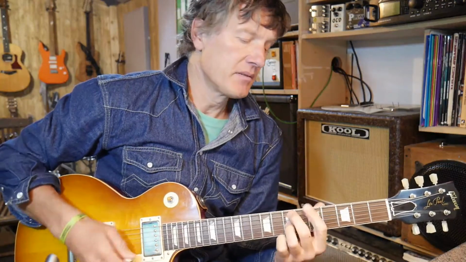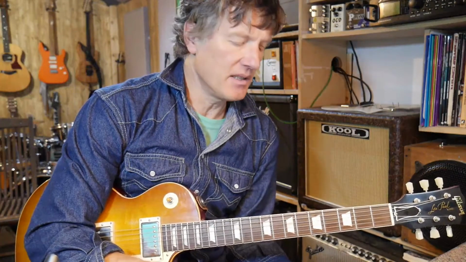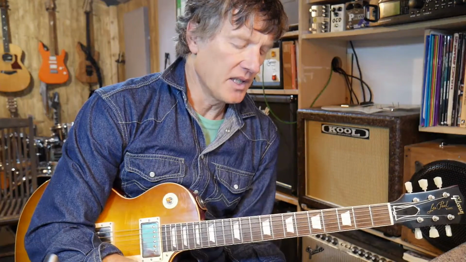E7, A minor. But you really need that E7 in some way. You don't want the E minor in there. You won't see that very often. So that is a minor blues. So that is the difference between a minor blues and a major blues.